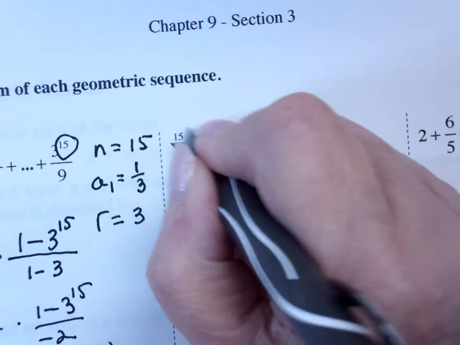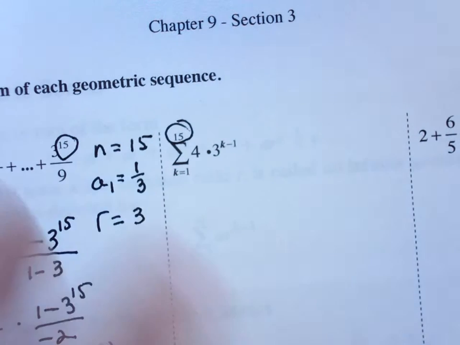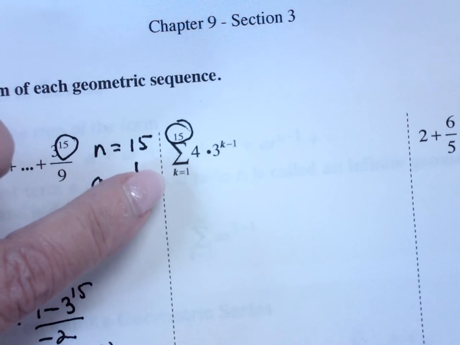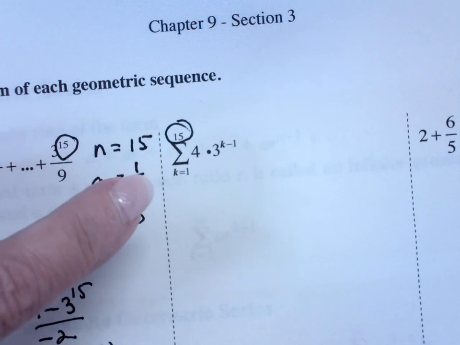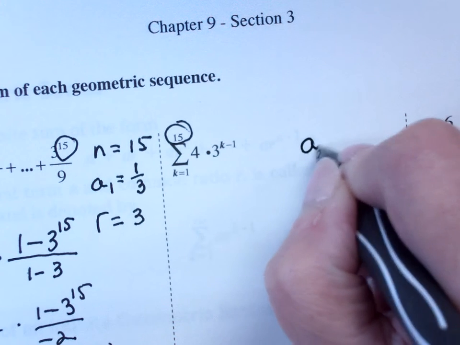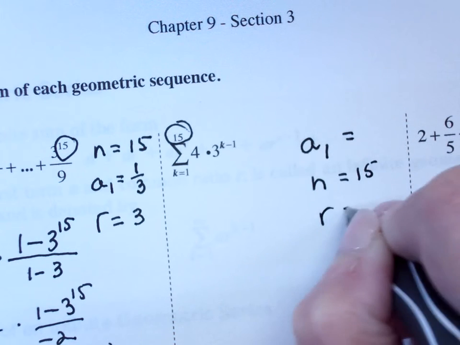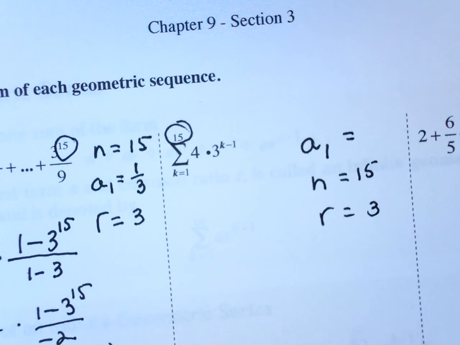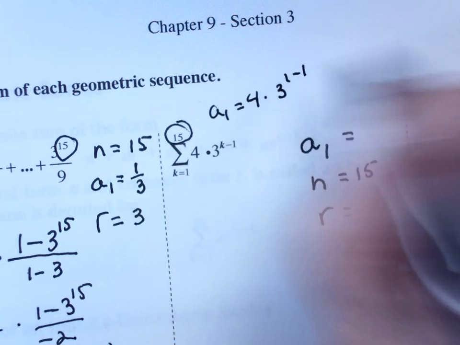Again, this one starts at 1, ends at 15. Now, I'm not going to throw anything wonky at you, like starting at 2 or starting at 3 and ending at 15, where you're dealing with arithmetic and geometric. You've got a whole different animal on your hands. So, what do I know? I know that I need A1. n is 15, and r is 3. So A1 is 4 times 3 to the 1 minus 1, so it's just 4.